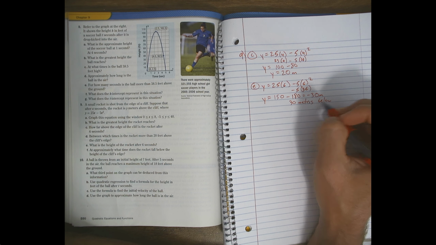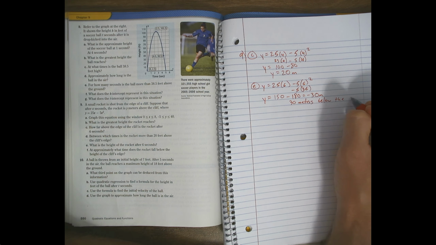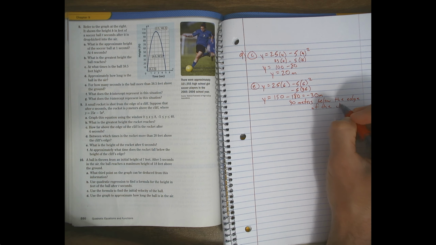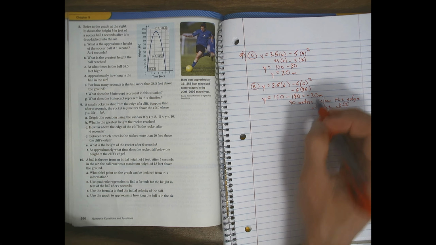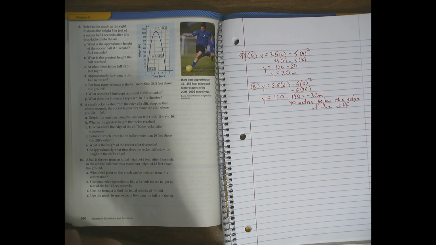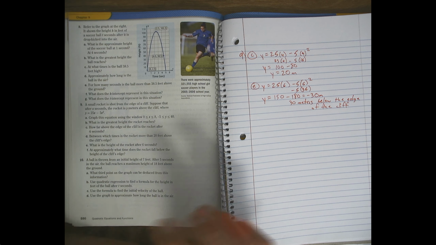So it's 30 meters below the edge of the cliff. So that's what the negative represents there, that it's below the initial height. Because it was shot off the side of a cliff, that obviously can happen. So we want to make sure we understand the negative. It's not incorrect. It's not below ground because it was the cliff. Okay, so understanding that negative there is important.